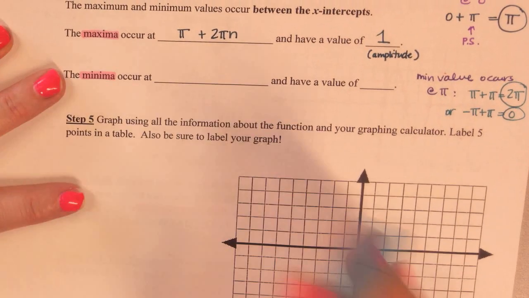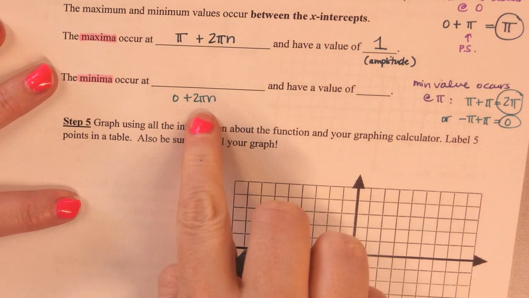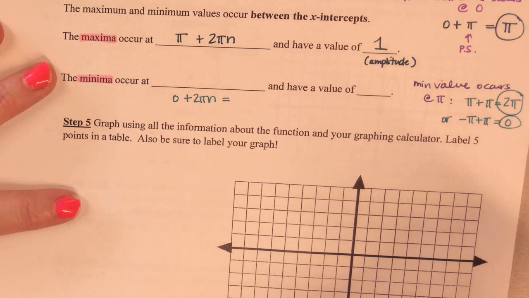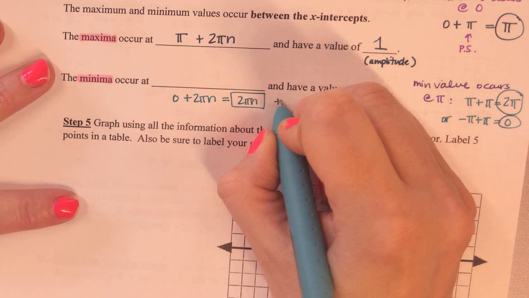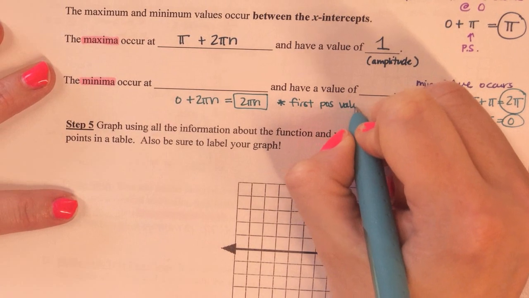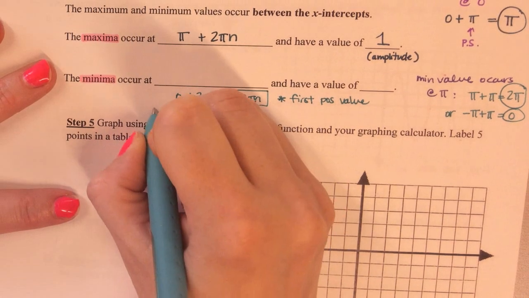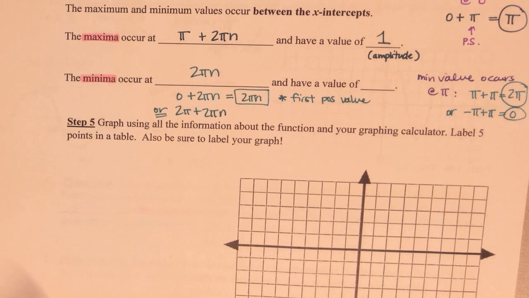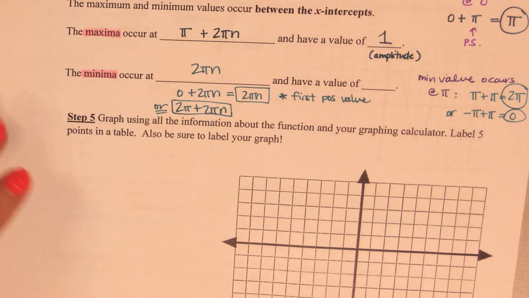For this, I really would accept either one. So you could either do 0 plus 2 pi n, which is the preferred one because it's the lowest positive value. What's 0 plus 2 pi n though? 2 pi n. And this is your first positive value. 2 pi plus 2 pi n, I would also accept that. So I would accept 2 pi n, or I would accept 2 pi plus 2 pi n. I would accept either one for this.